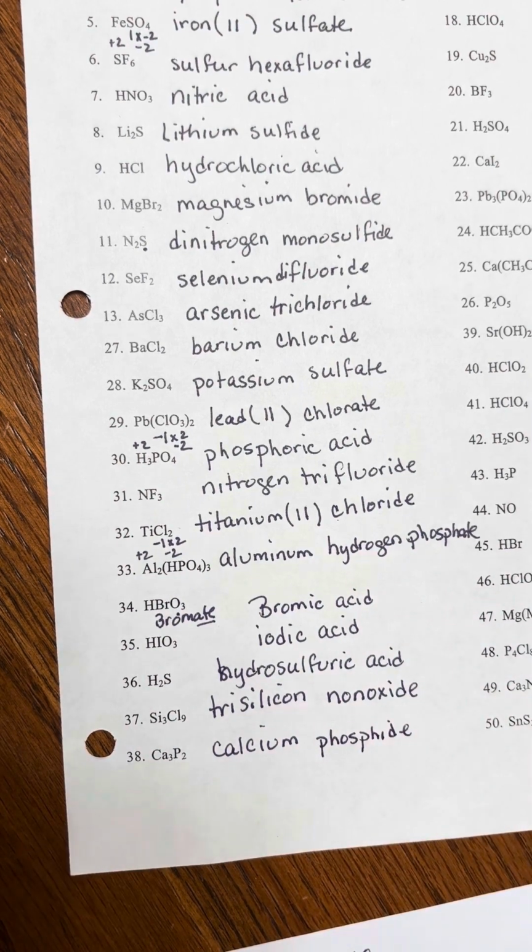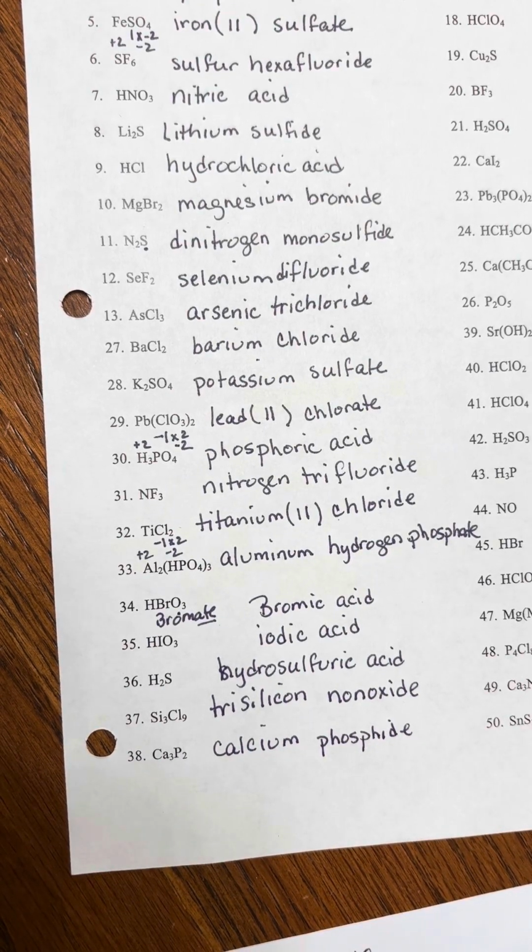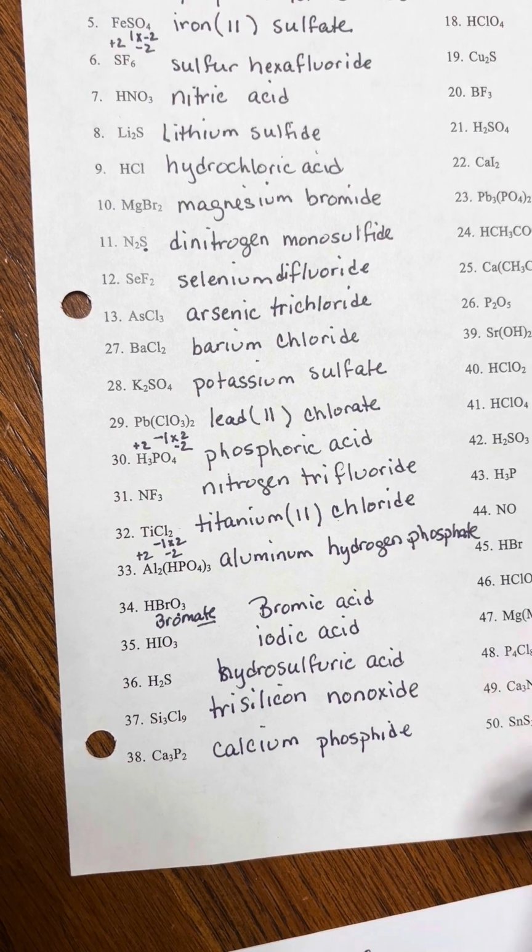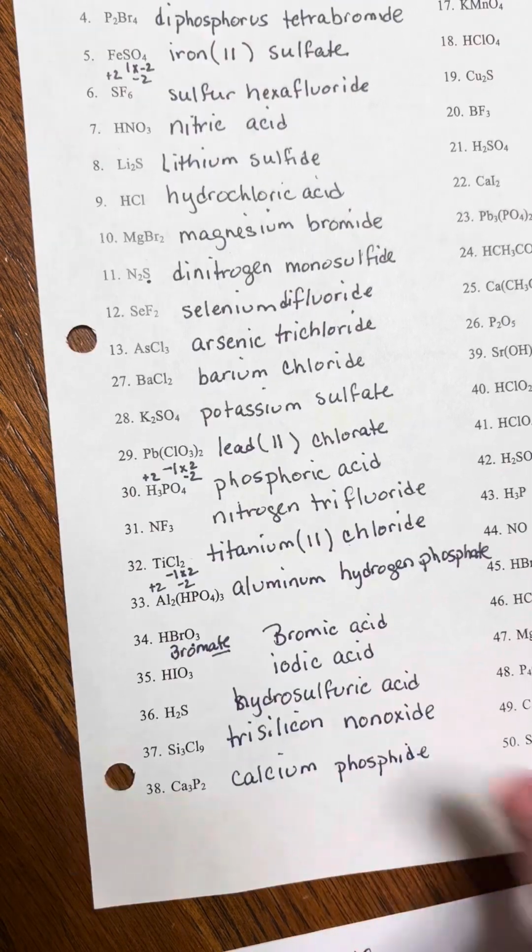All right, so I've talked for 15 minutes. I've done 38 in 15 minutes. I've posted the entire key for this. So take a look at the key. Check your answers to 14 through 50. Give those a shot. And I'm going to make a separate video for the backside where we're writing formulas from names.